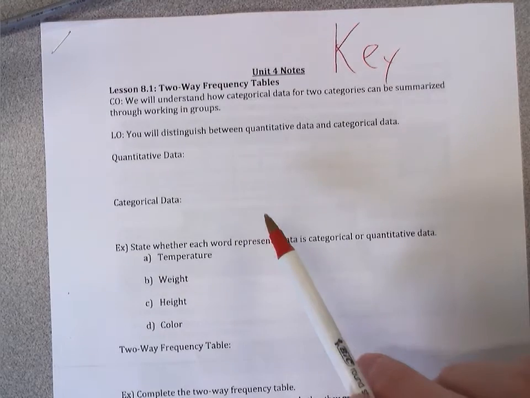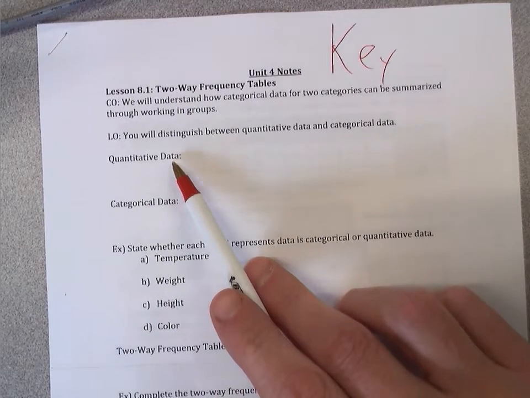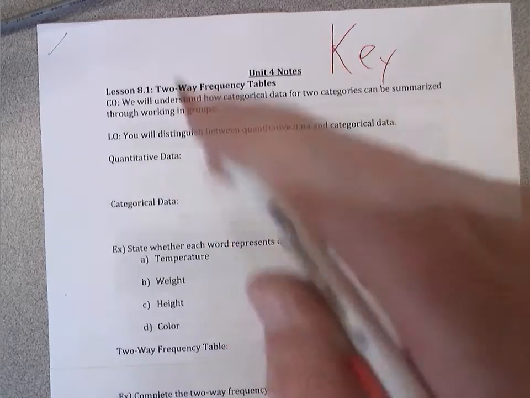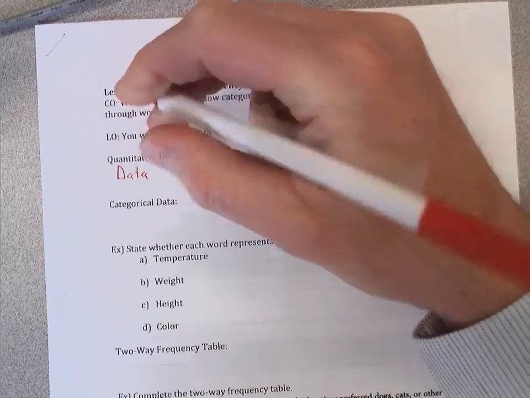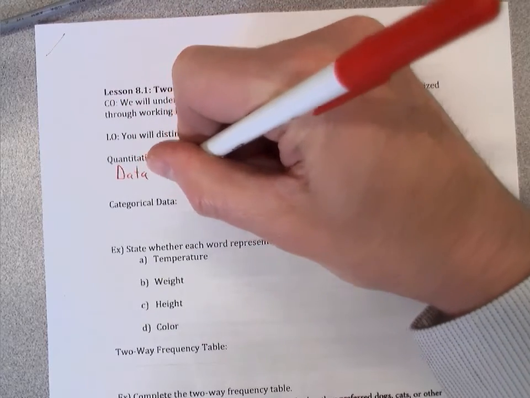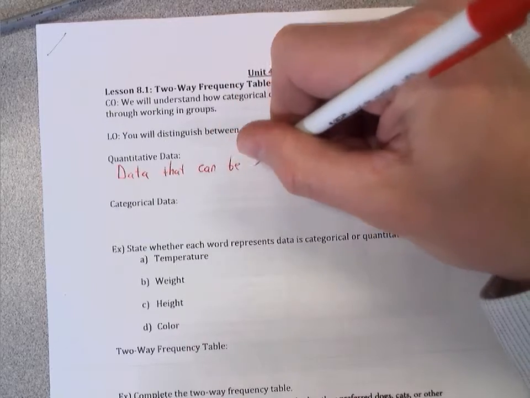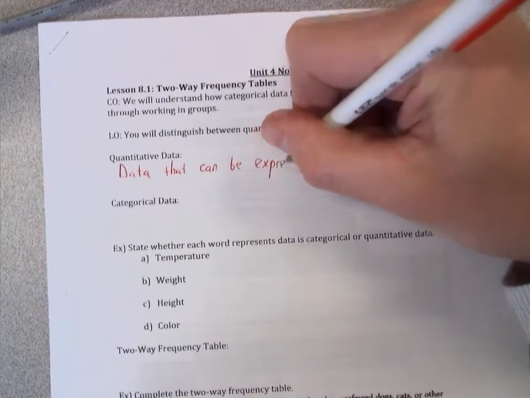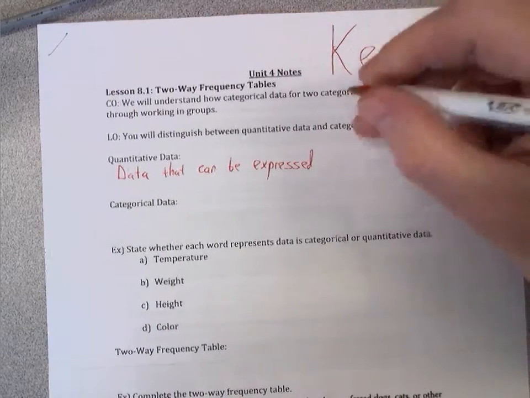So let's talk about the differences between those. When we talk about quantitative data in mathematics, quantitative data is any data that can be expressed with numerical measurement.